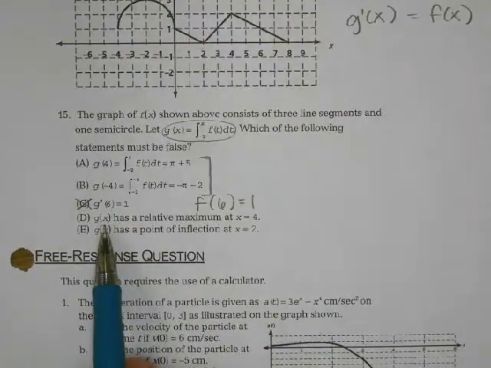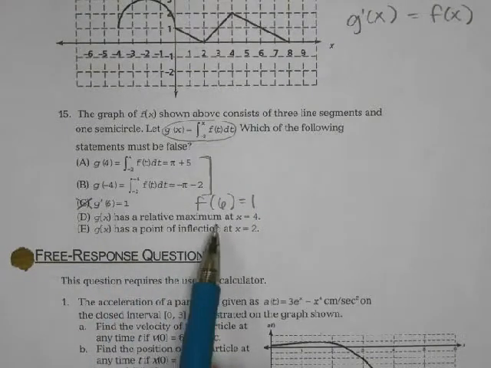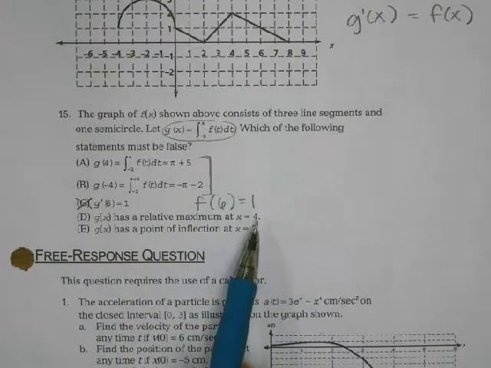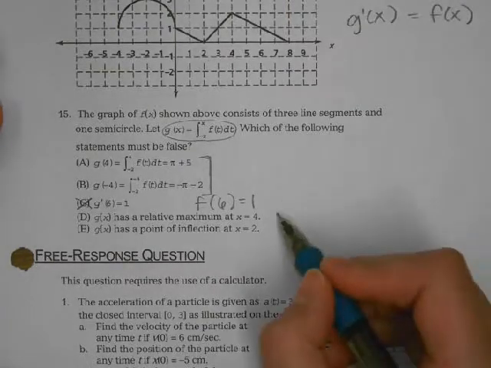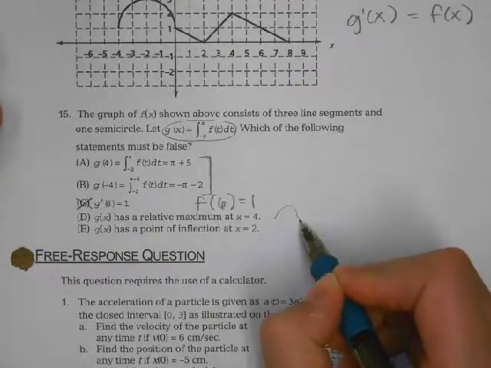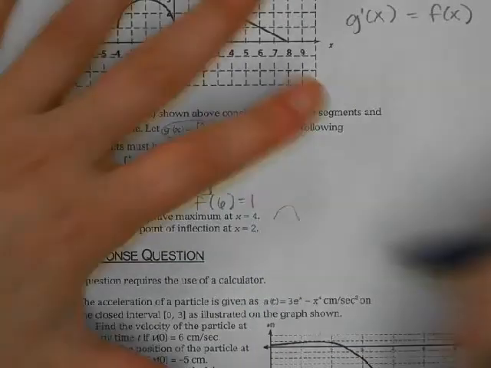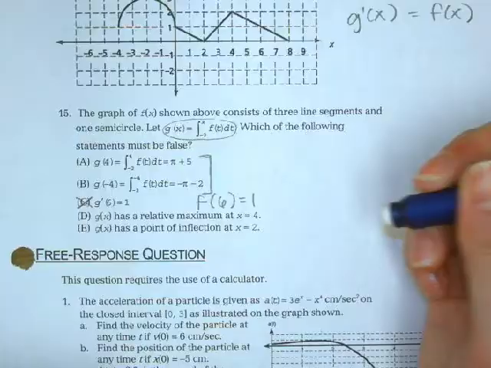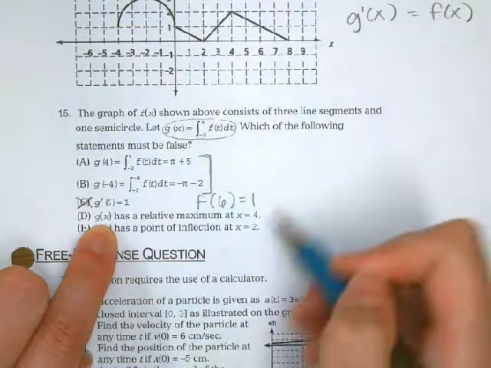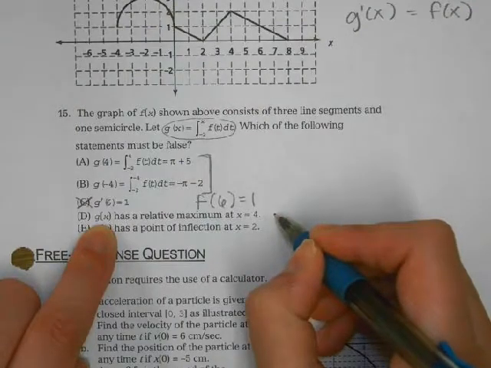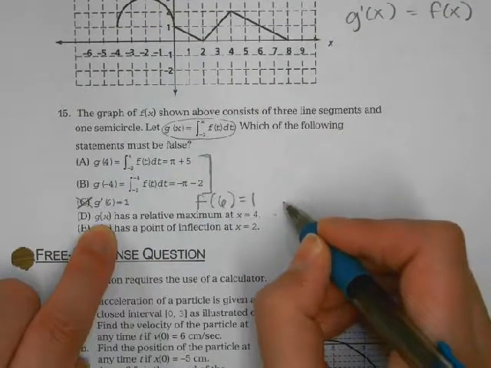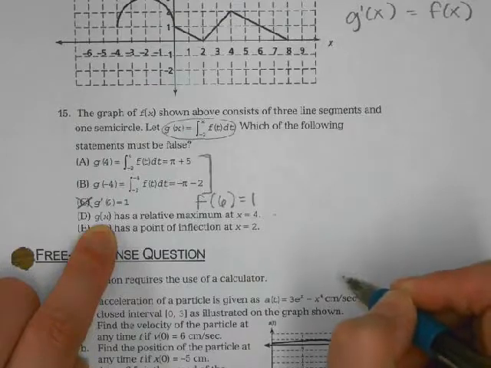It says g of x has a relative maximum at 4. So that means if g of x has a relative maximum at 4, then since the original function switches from increasing to decreasing at 4, our derivative should switch from being above the x-axis to being below the x-axis at that point 4.